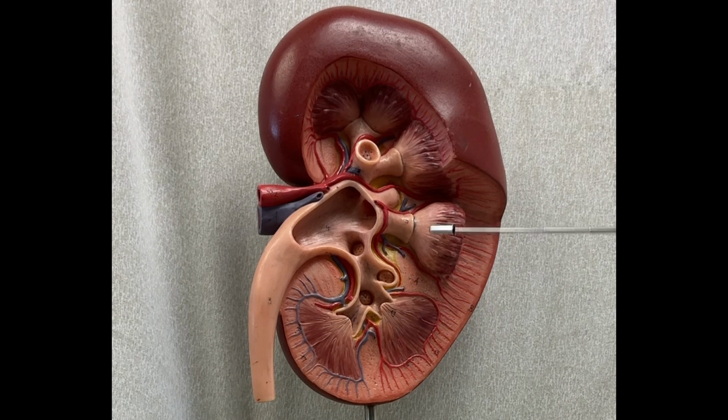And the medulla is going to have these triangular shaped structures known as renal pyramids. And the tip of the renal pyramid is known as the renal papilla. Plural would be papillae. So several of those tips would be the renal papillae.